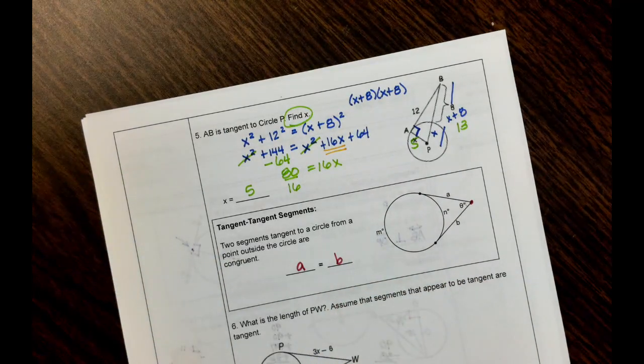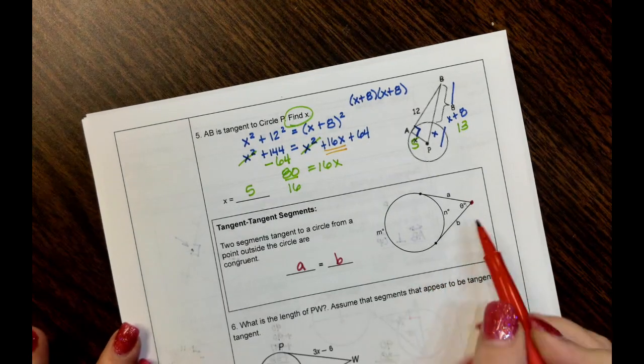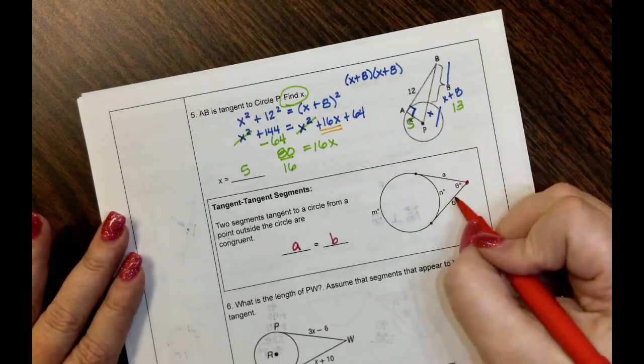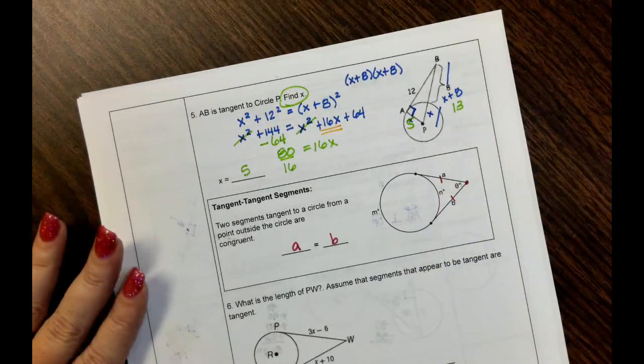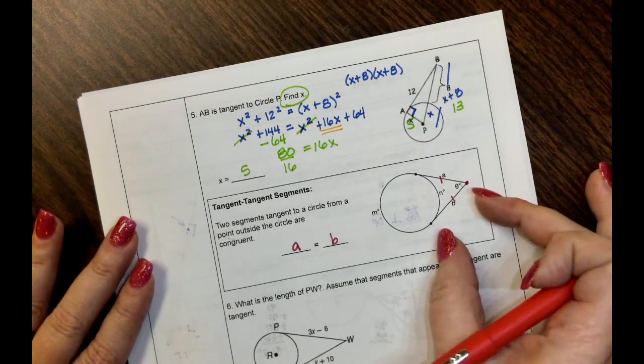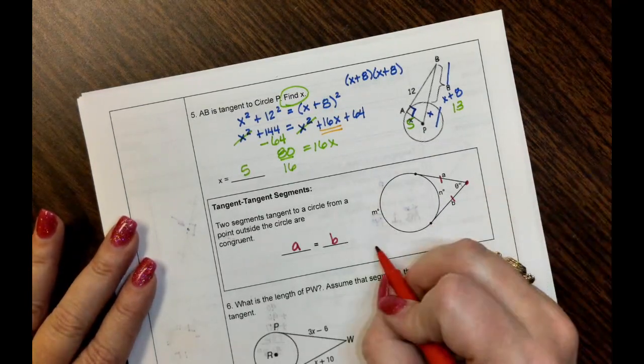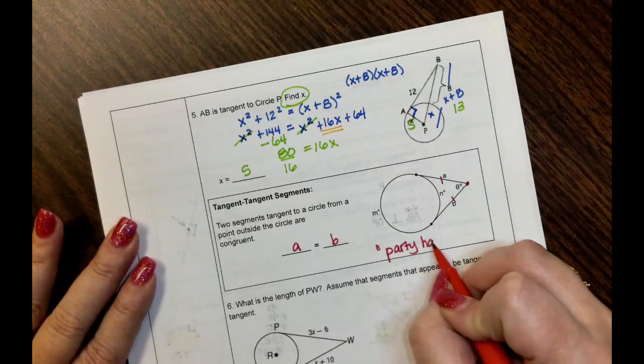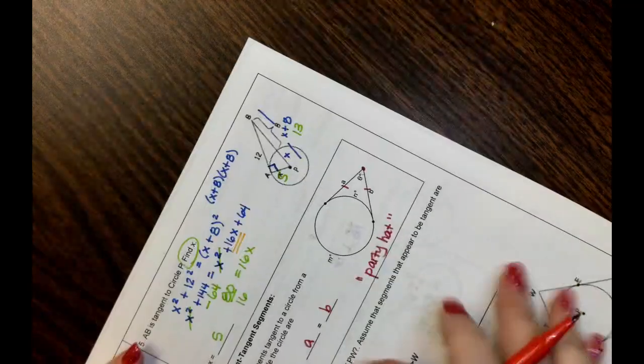This is useful with satellites. You have a satellite floating above the Earth. It can see this much of the Earth over here, this much of the Earth over here. Okay? And what we know is that those distances are the same. A is equal to B. The length of segment A is equal to the length of segment B. We call this a party hat because it sits on top of the circle like a party hat sits on your head.